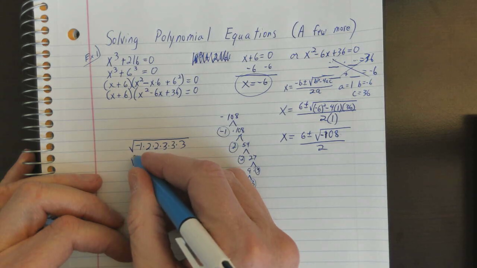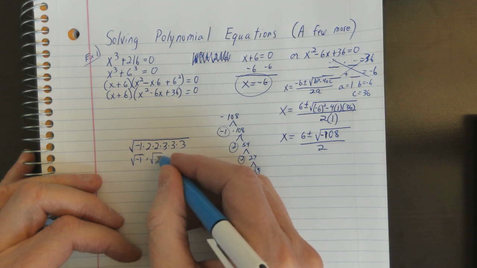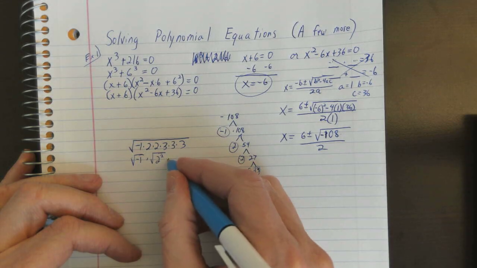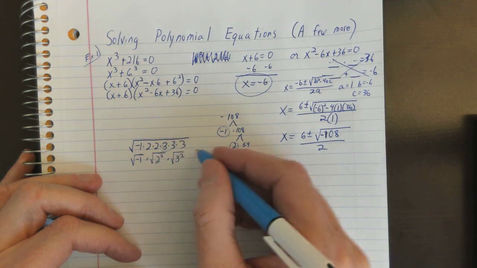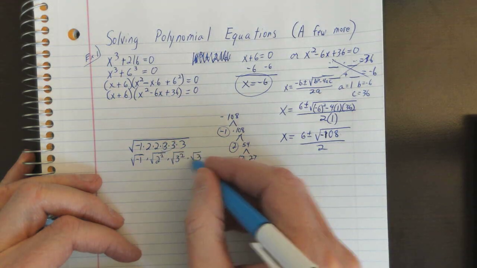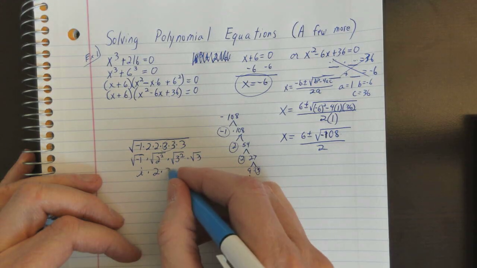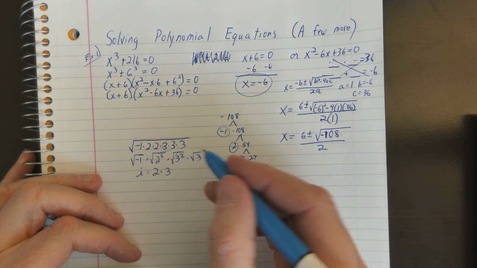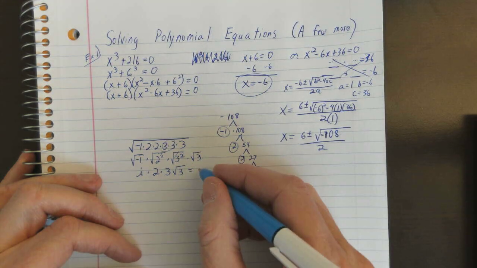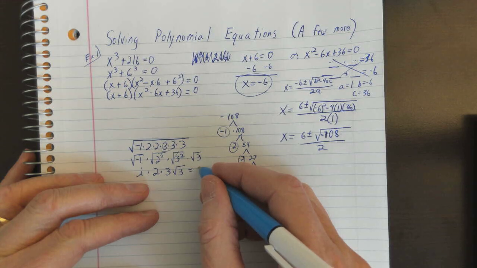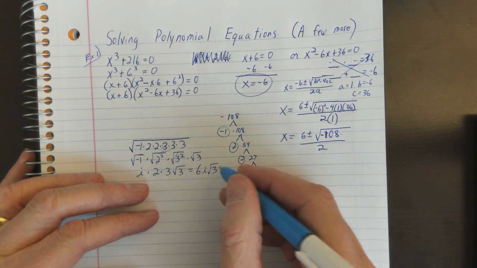So we got the square root of negative 1 times the square root of 2 squared times the square root of 3 squared times the square root of 3. Whenever I have square and square root, they cancel out. This is i, this is 2, this is 3, and this is the square root of 3. So this is 6i radical 3.